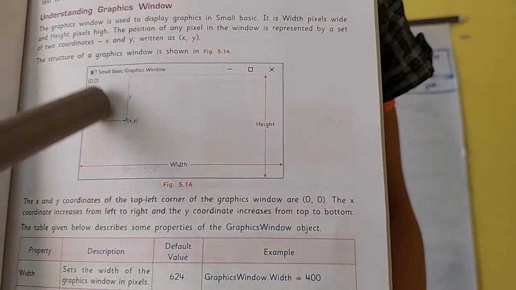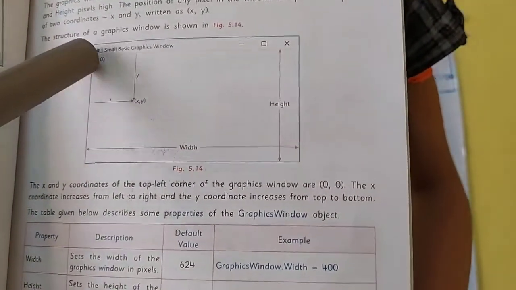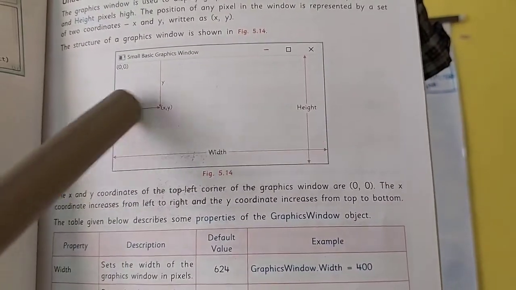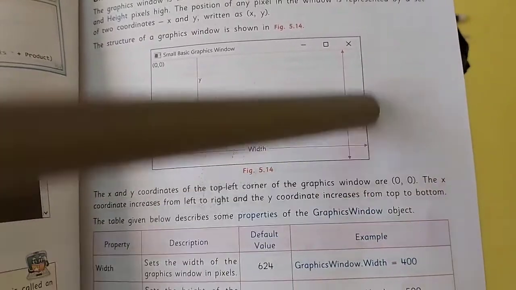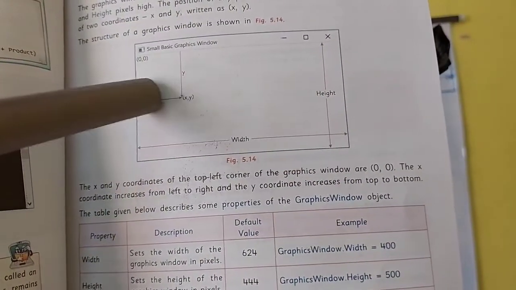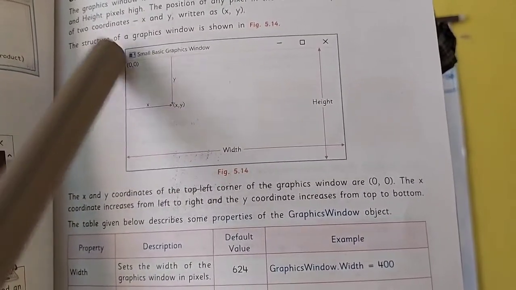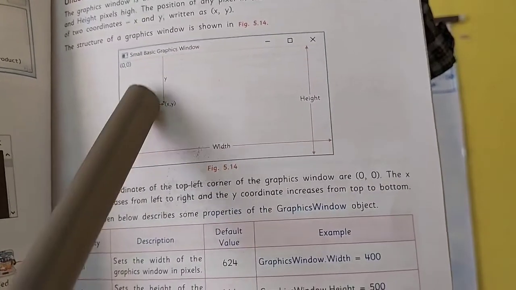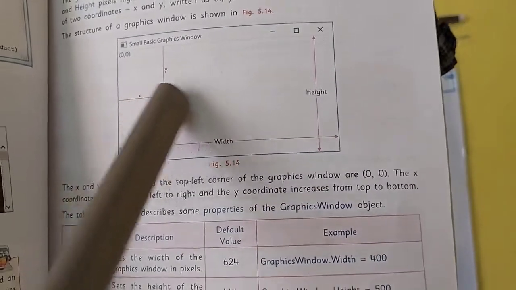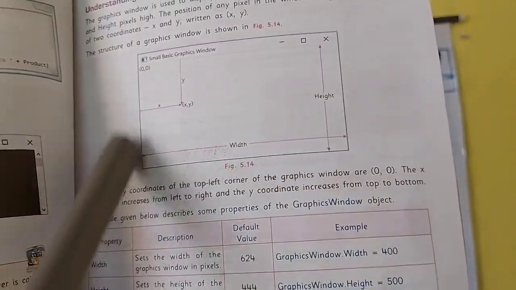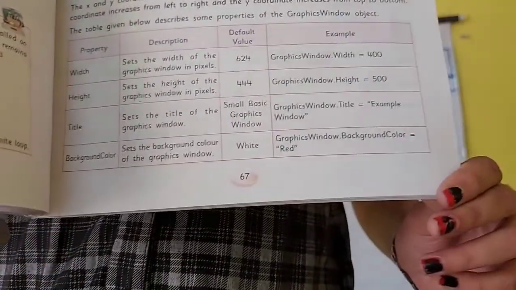This is how your graphics window will look like. See, small basic graphics window. See, this is the coordinate which you can see here. See the coordinates. This is how the width is measured. Then height. Then see the coordinates. We have to select it. Okay. The initial one is 0, 0. 0 for x and 0 for y. Then we can select our own capacity what we want. And then we can start our graphic process. Clear? Then now let's see some of the properties that could be changed.